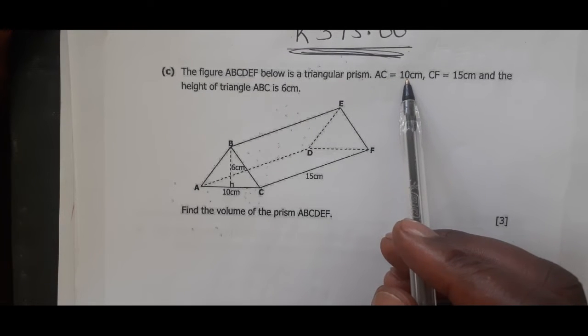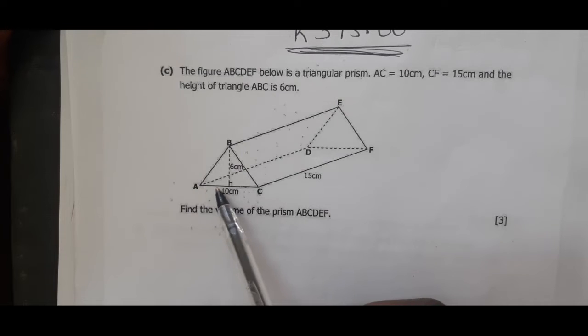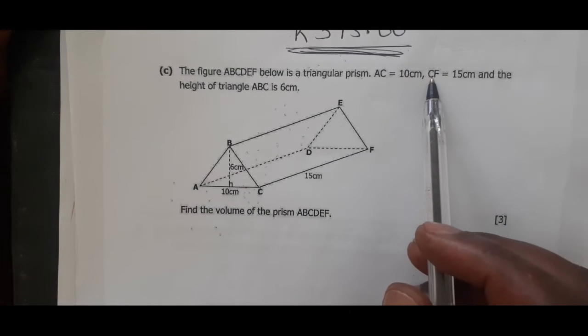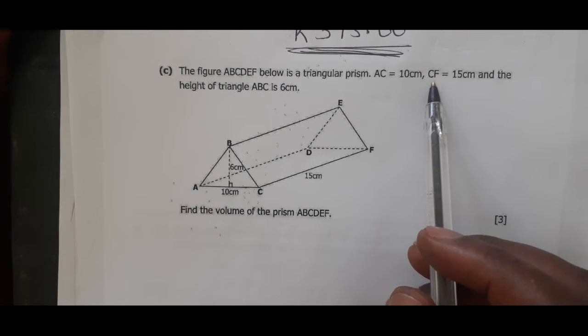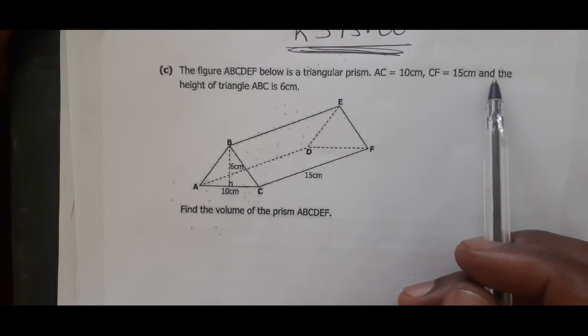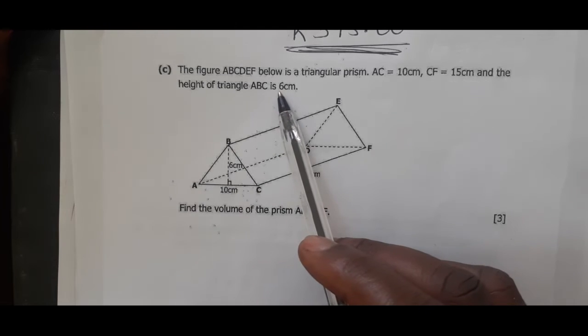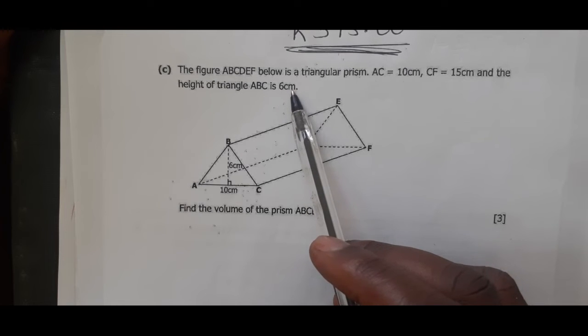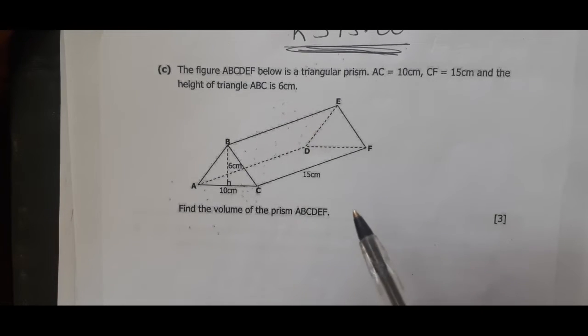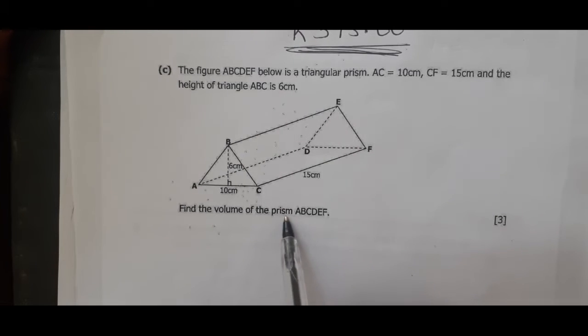AC is equal to 10 centimeters, CF is equal to 15 centimeters, and the height of the triangle, this triangle here, is 6 centimeters. Calculate the volume of the triangular prism. This is a triangular prism here, A, B, C, D, E, F.